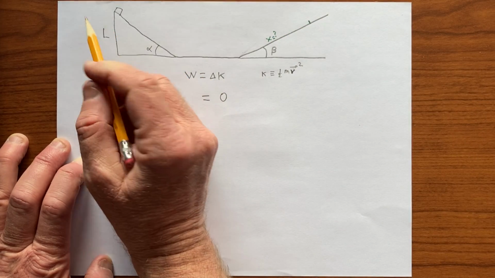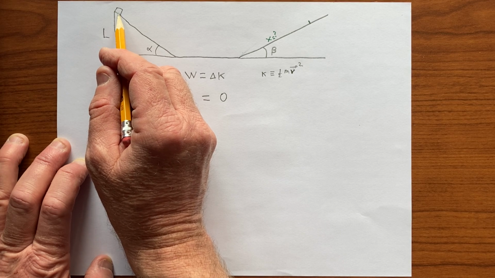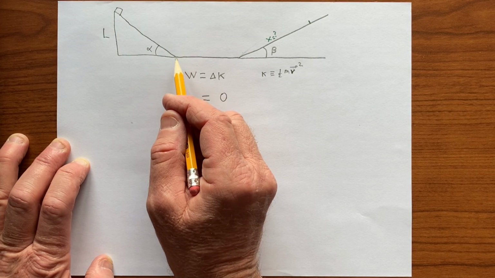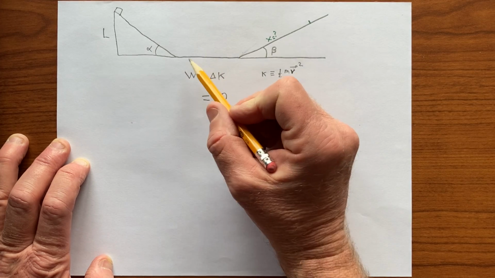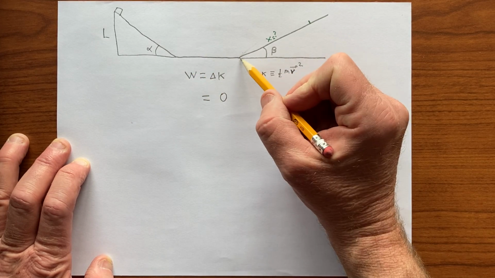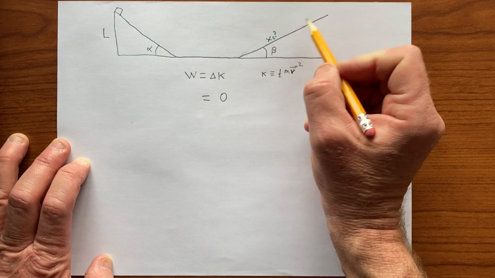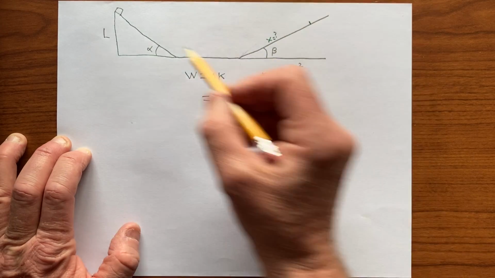So there are two pieces to the work. There's the work of gravity that speeds the object up down the inclined plane. Along here, the object continues to move and there's no friction, so there's no work being done. And then we have negative work. It's the same force, it's the force of gravity. So it'll have the same form.